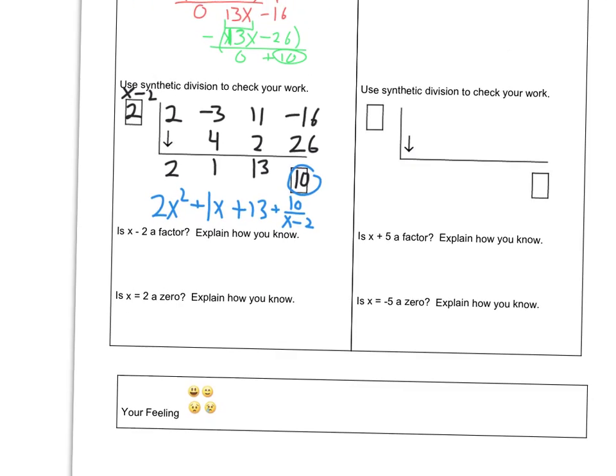For the last part, is x minus 2 a factor? When we divided, we did not get a remainder of 0. We got a remainder of 10, so that's enough to say that that's not a factor.